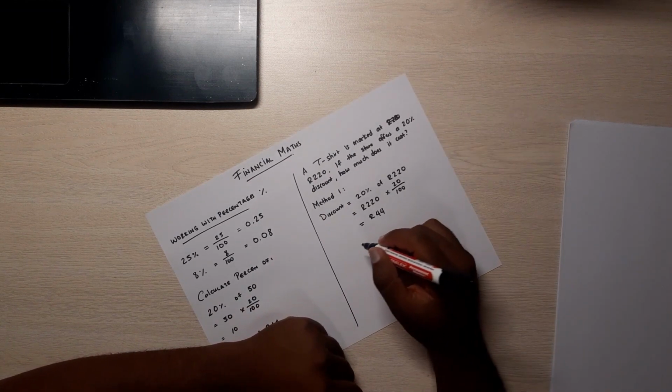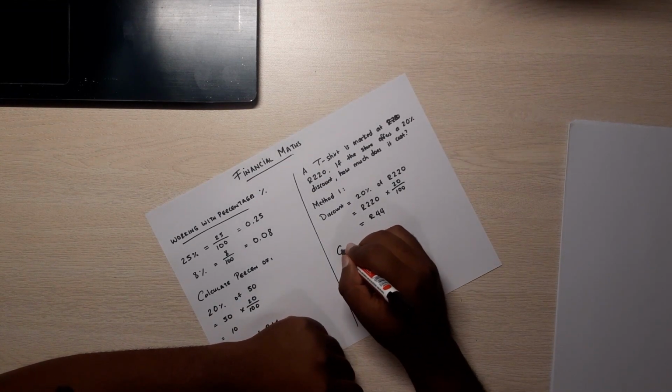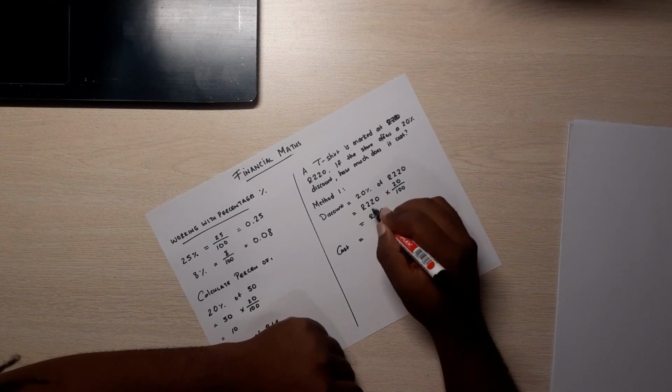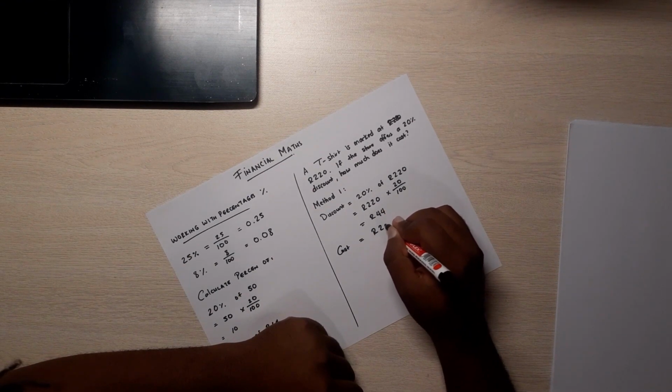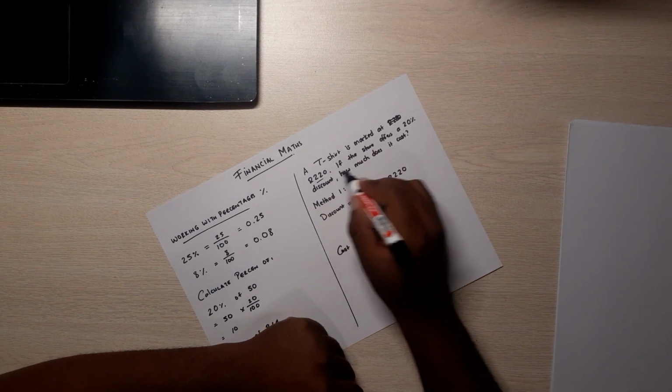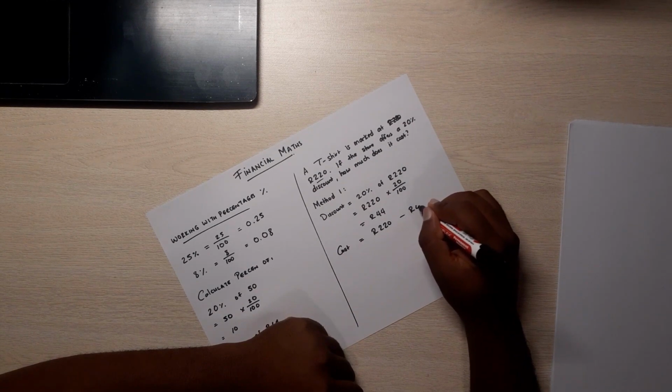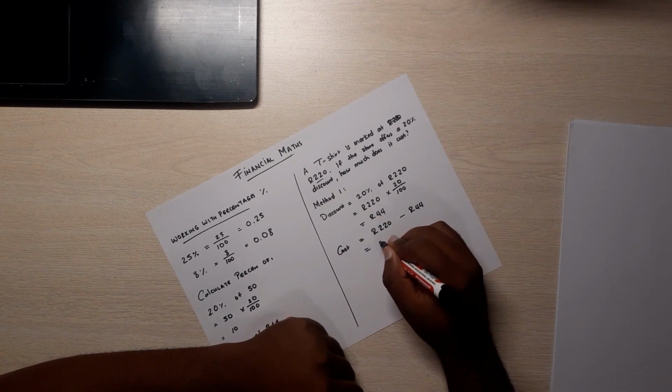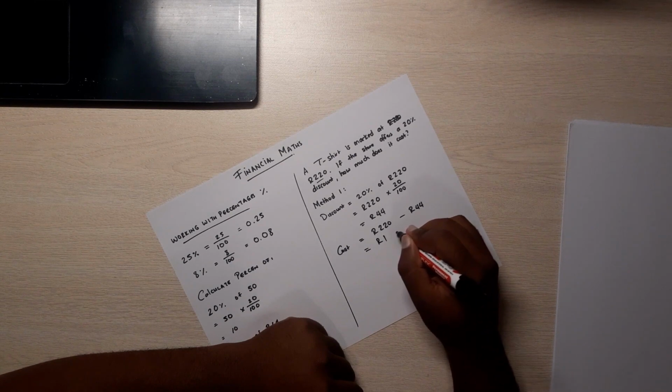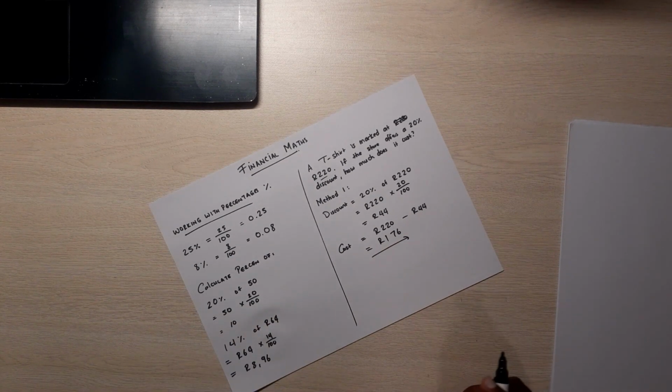Now to get the cost, we take 220, the original price, minus the discount of 44, and it gives a final price of 176. That's the answer.